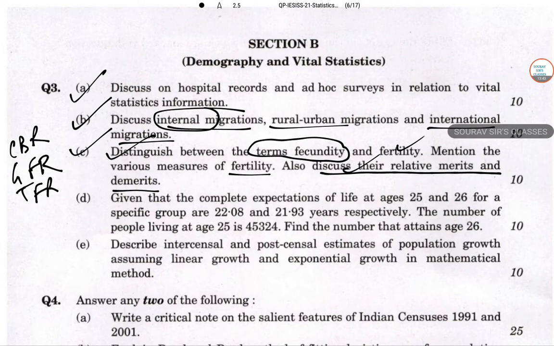So the next is: given the complete expectations of life at age 25 and 26 for a specific group, and the number of people living at 25, find the number that attains age 26. The next one is a direct life expectancy based problem. So you can just put it into the formula and do it. I will do it in the elaborate solution based section again.